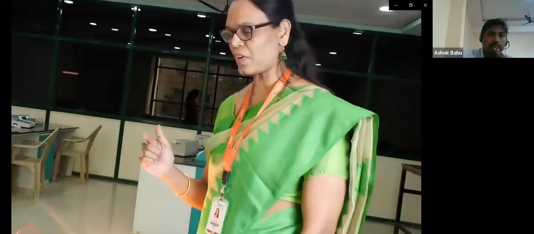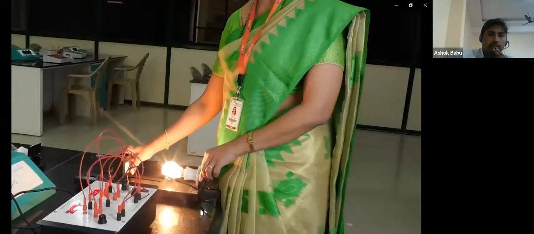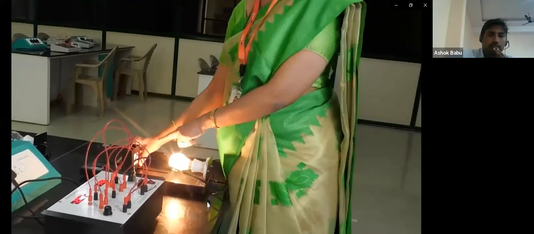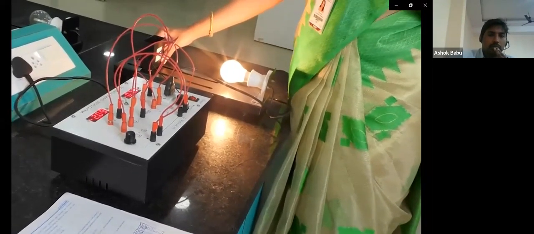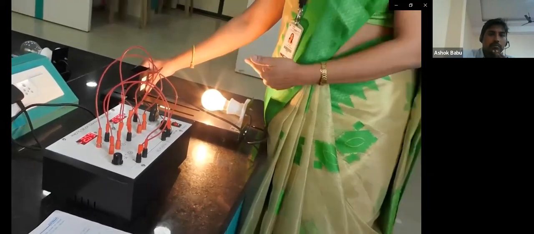We can do it for a different set of readings by using the distance method. One method we have seen is to vary the lamp control, and the second one by varying the distance between the source and the photodiode. Also the intensity of light varies, because as the distance increases, the intensity of light that falls on the photodiode decreases. So you can take one more set of readings by varying the distance between the two.